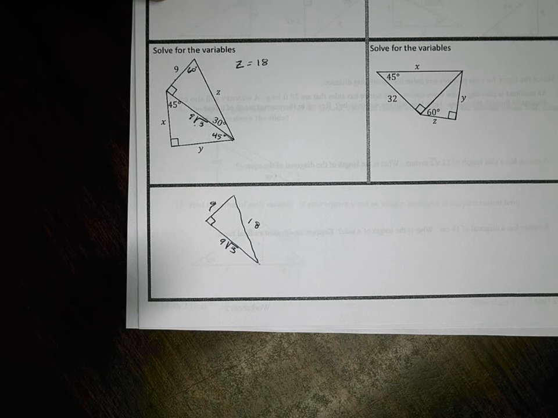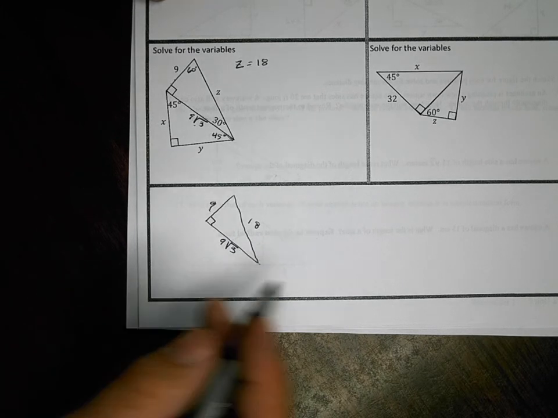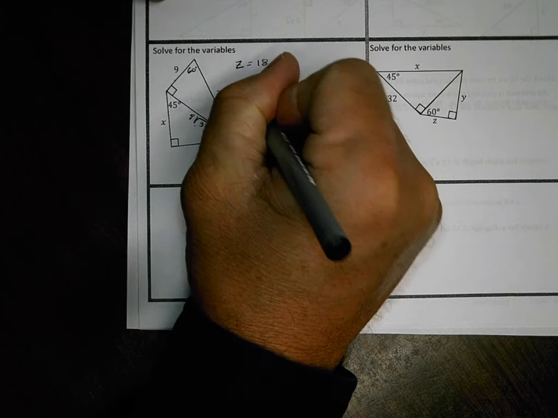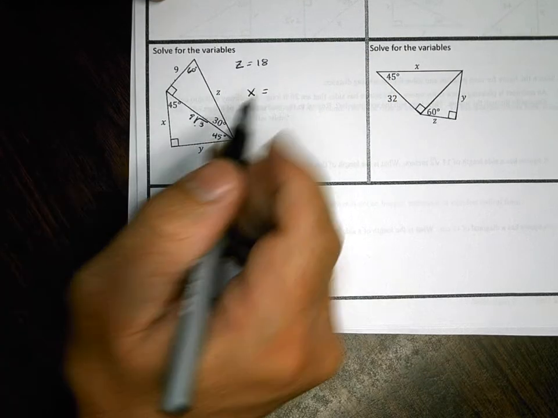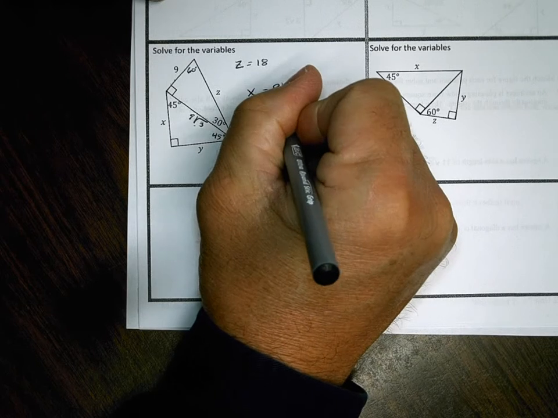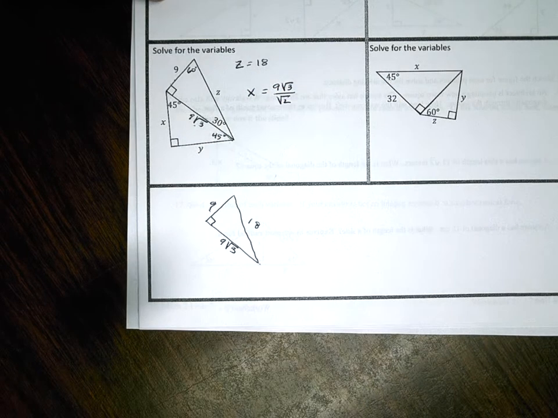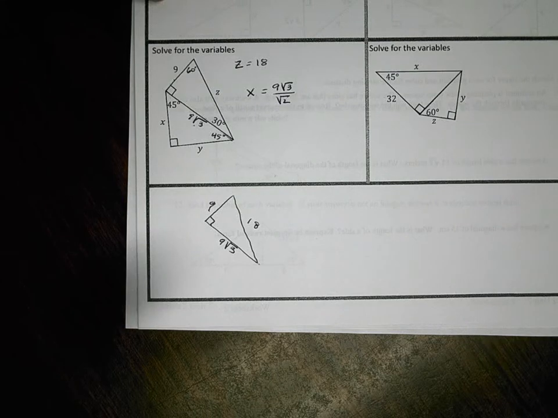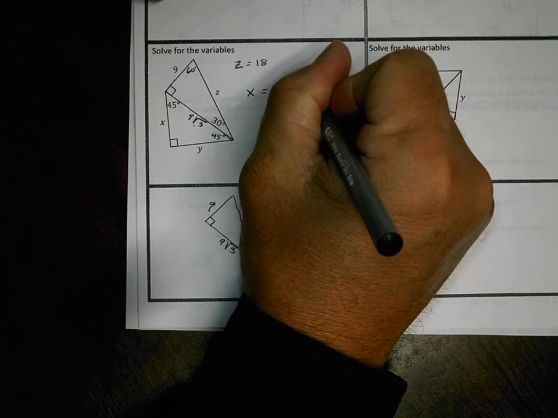Yeah. Here's where it's going to get tricky, guys. It's not really any harder. It's just that to find x, we take the hypotenuse, 9 root 3, and divide it by the square root of 2. Yeah? Now we have to rationalize. I know this is fun. You guys are loving this.